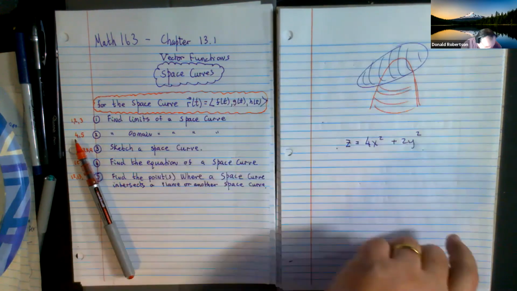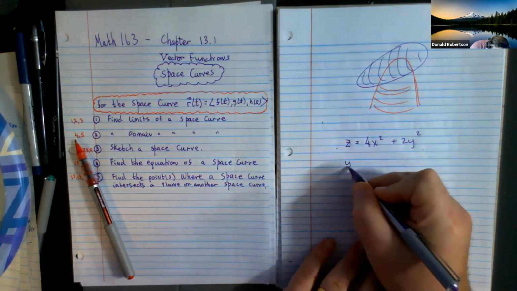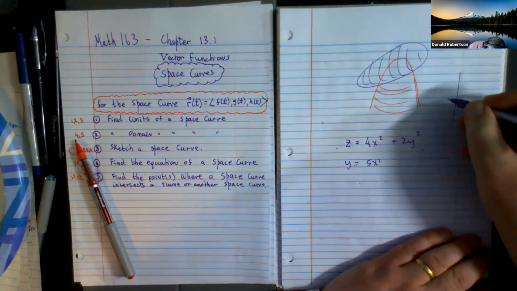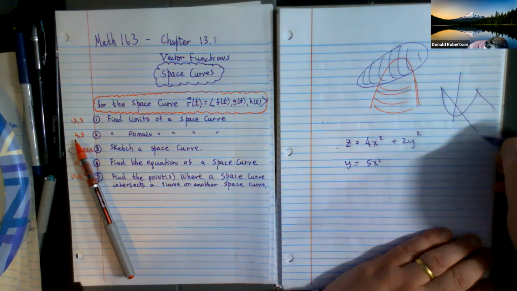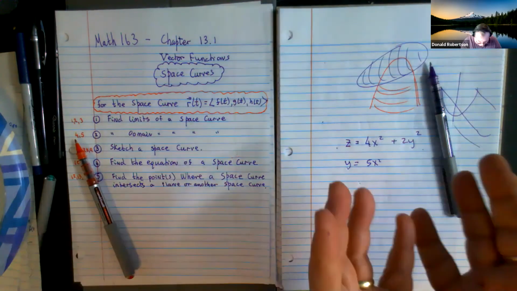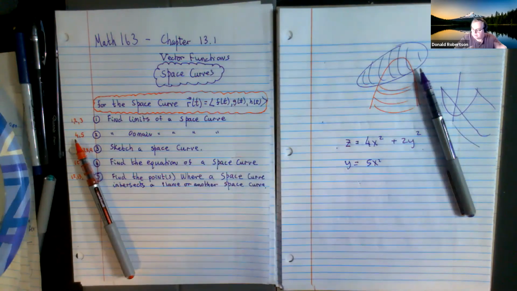Actually, it's the other way around. And the other equation is y equals 5x squared. I could actually draw y equals 5x squared. Won't it look like a big happy face going like this? You know, a curved piece of paper. So can you imagine a curved piece of paper intersecting with a hill kind of shape?